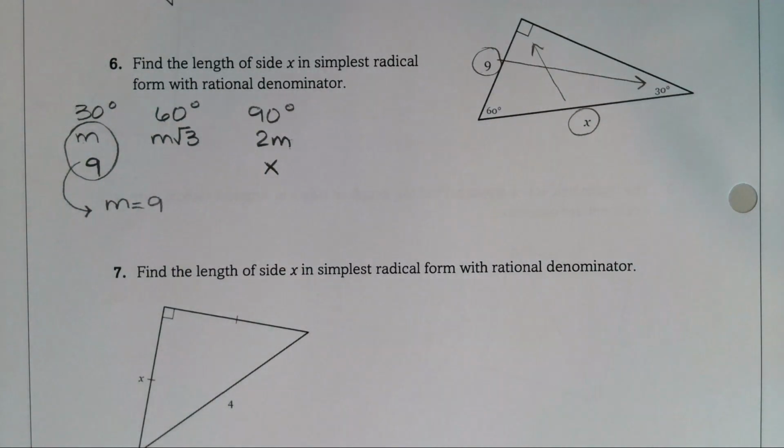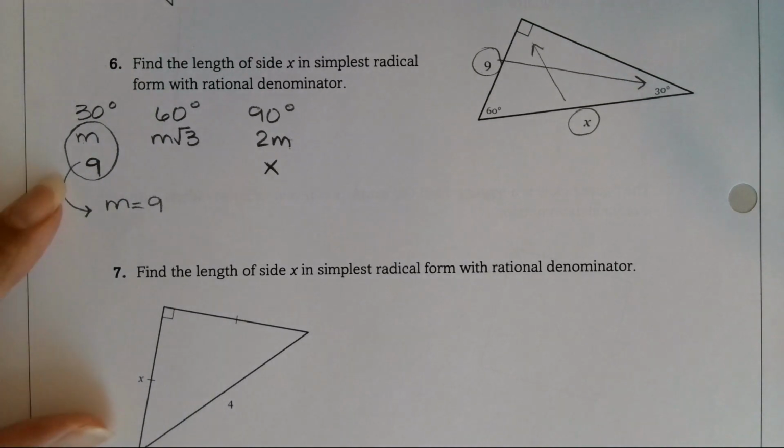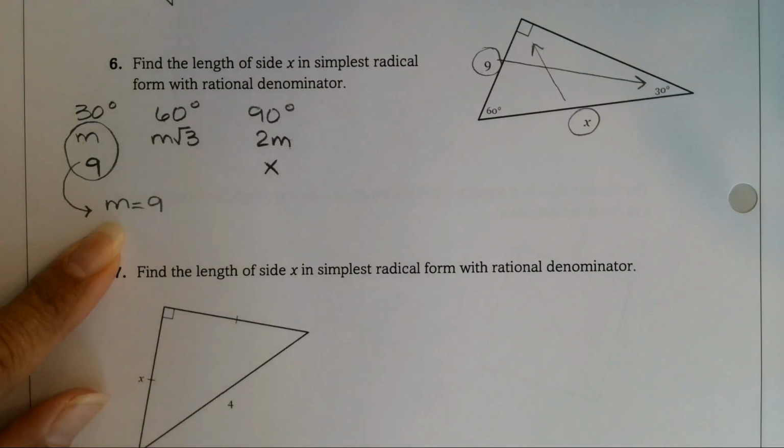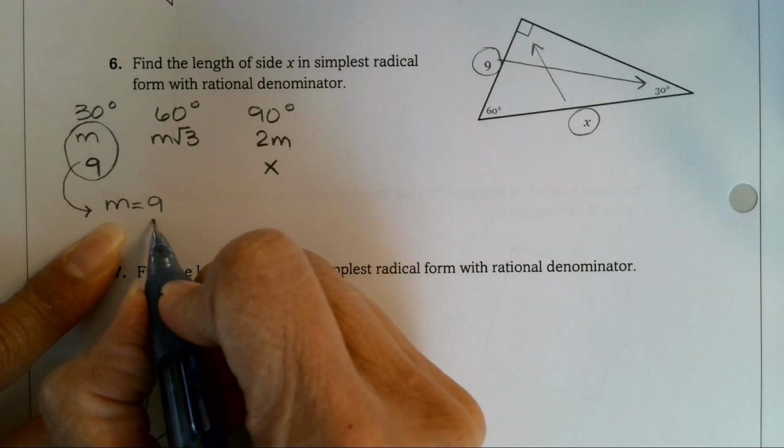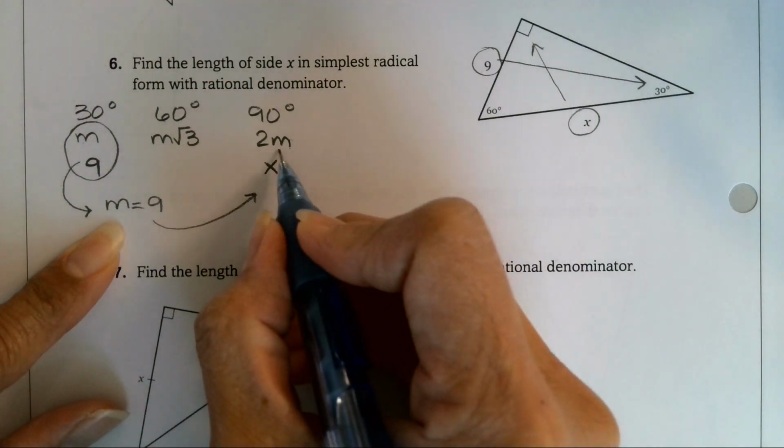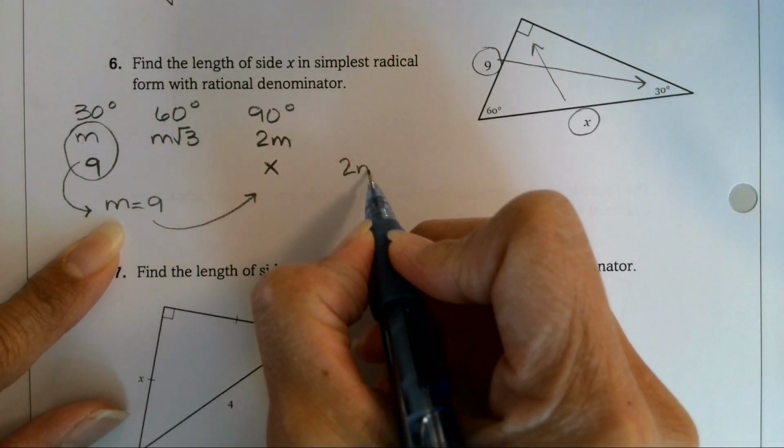Number 6 is the easiest problem, so you're going to see that there's not much work. So take the one without the x, the column that has no x's, and take those second row and third row and set them equal to each other. So I got m equals 9. So my measurement for this triangle is length 9. And then I'm going to go over to the other equation, which was this one, 2m equals x.